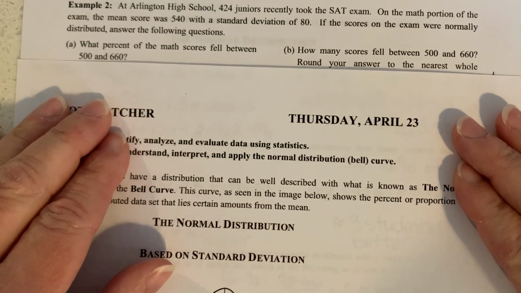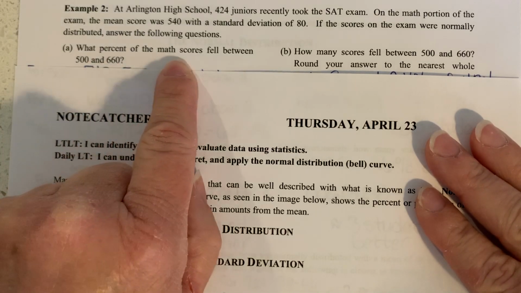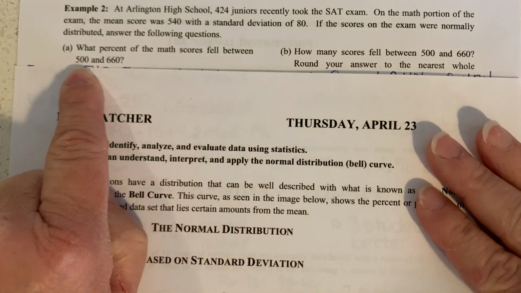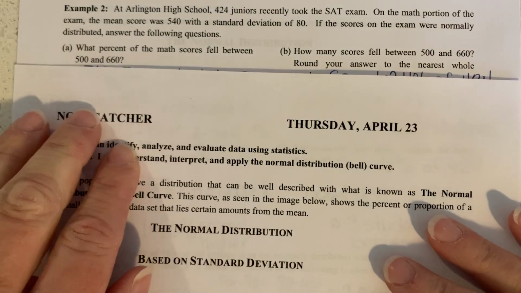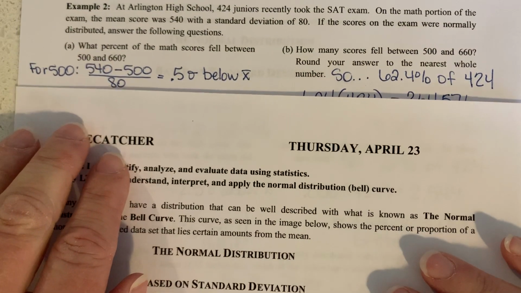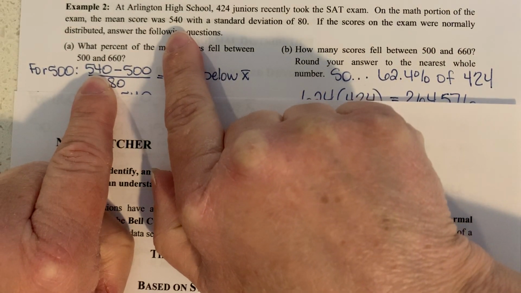Okay, so we're going to use what we know. What percent of the math scores fell between 500 and 660? Okay, well, for 500, we know the average was 540.